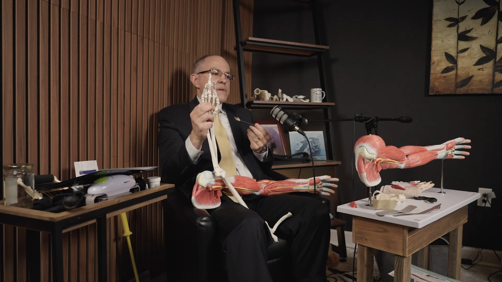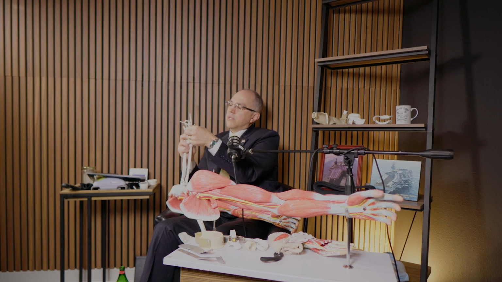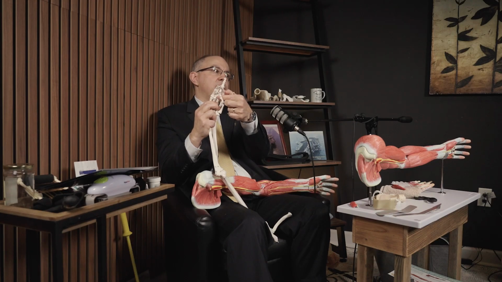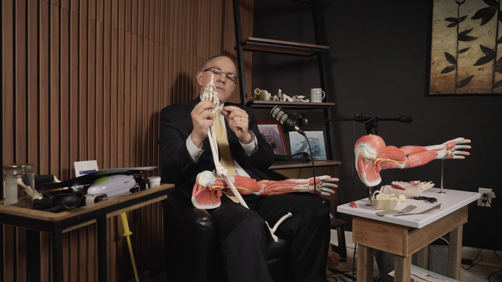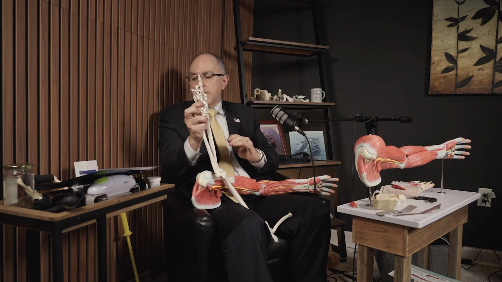There are some things that can be done, but this is where an ounce of prevention is worth 10 tons of cure. So that's why we position that joint in at least 70 degrees of flexion to maintain the length of that ligament while this bone is healing. So that's a very important thing.